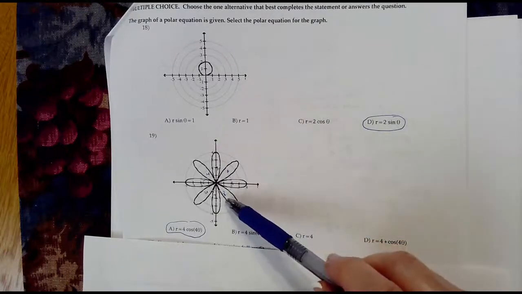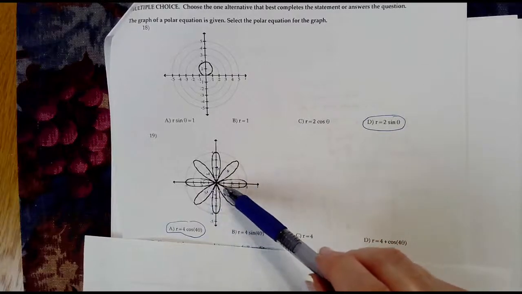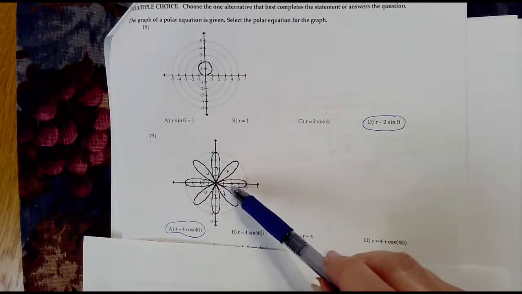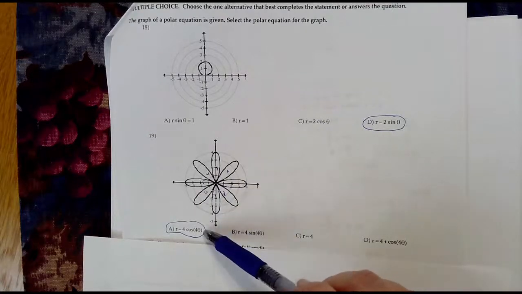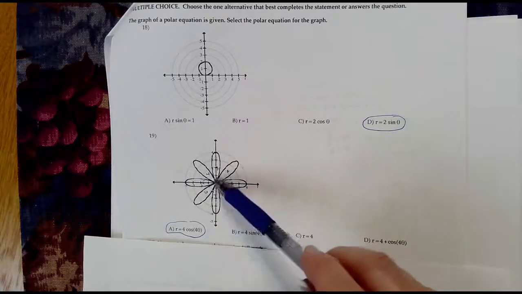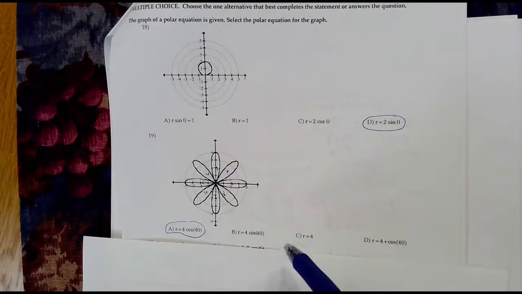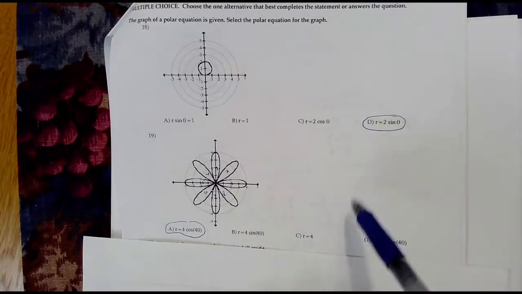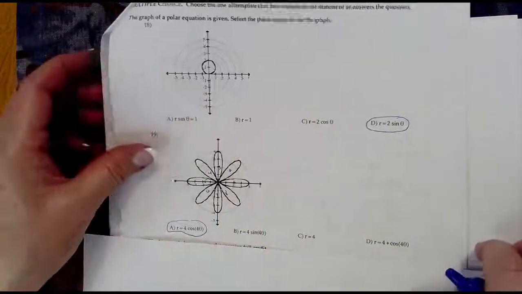Okay, here we've got a rose curve. We got 1, 2, 3, 4, 5, 6, 7, 8 petals. And they're all, if you count out, 1, 2, 3, 4 in length. So 4 in length, and the 8 petals would give us a 4 as the n. So 4 cosine 4 theta. Okay, so there's the two things that are multiple choice, so that way you can select them pretty easily.